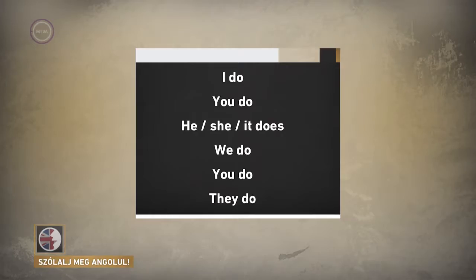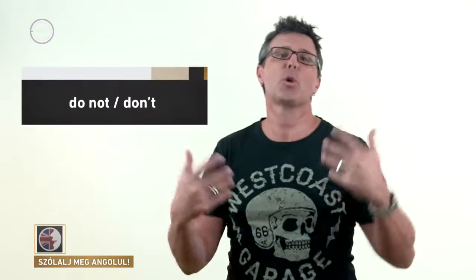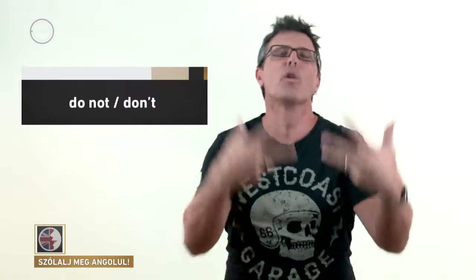Okay, let's start with the idea of a negative sentence in the present simple. We need either do plus not or does plus not, depending on the subject we're using. Think about how we conjugate the verb to do. I do, you do, he, she, it does. We do, you do, they do. All right. So we can see that we use different forms of the verb depending on the subject we're using. If we're talking about I, you, we, you, or they, then we use do plus not, or the short, abbreviated version, don't, to make a negative sentence in the present simple.